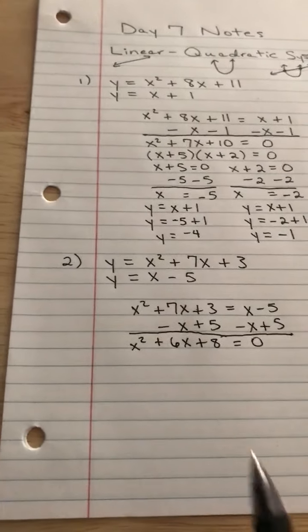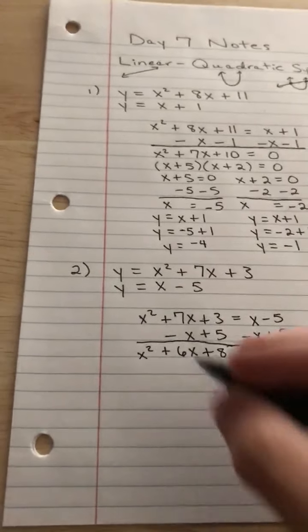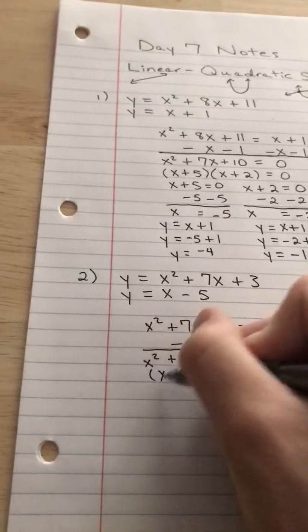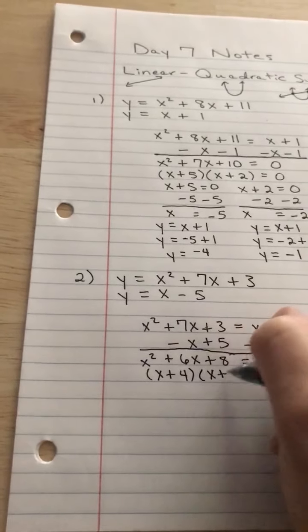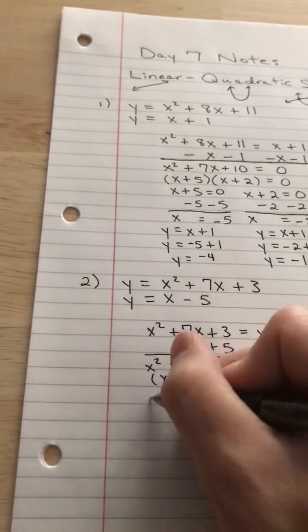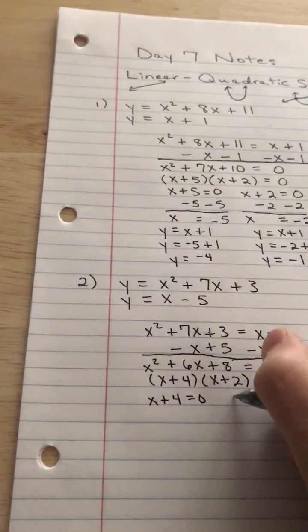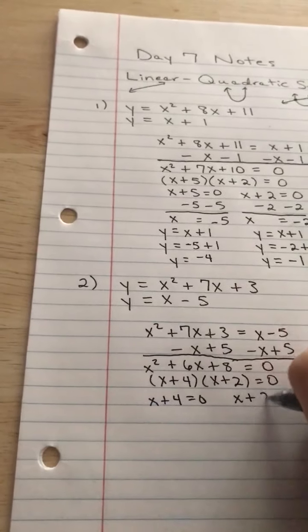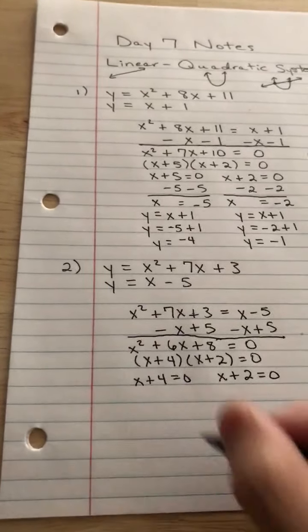Okay, let's factor the left side. I need numbers that multiply to 8 and add to 6, so I need 4 and 2. So x plus 4, x plus 2. So I get two different equations: x plus 4 equals 0 and x plus 2 equals 0. Let's solve both of these for x.